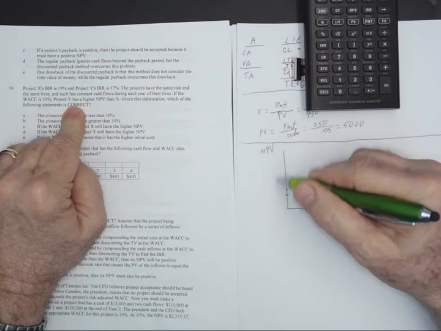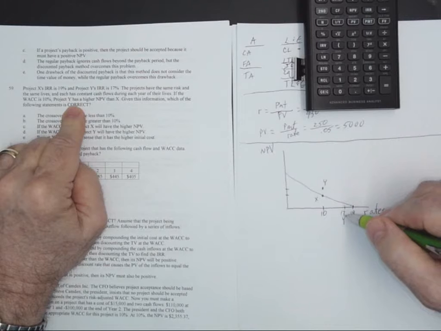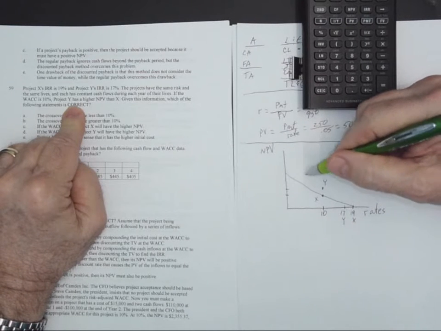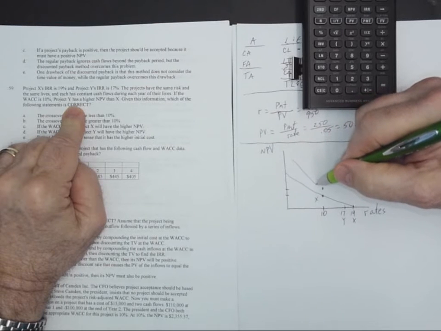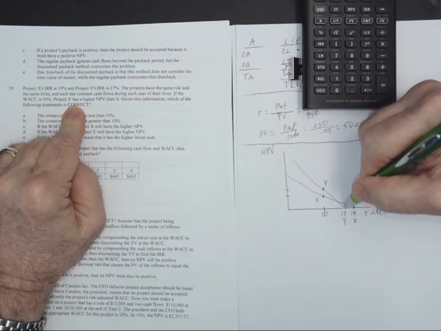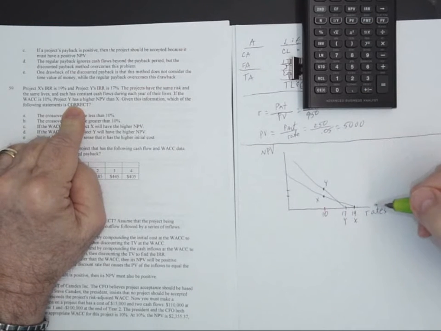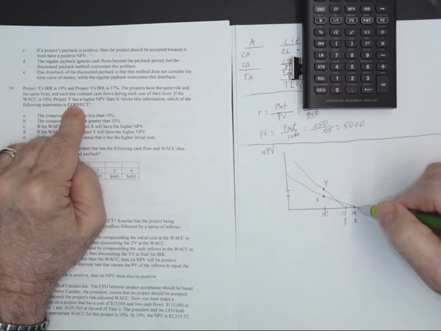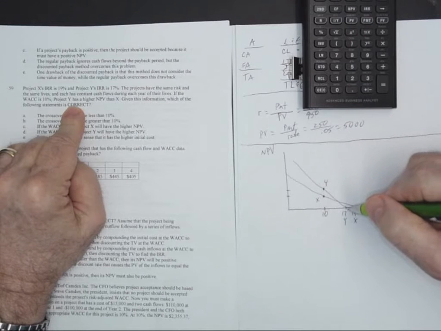With Y, it would be at 17%. But at 10% for Y, it's up here. If I were to draw this in, it would look something like this, only it should be a nice curve and it shouldn't double up on itself. So what we're seeing is that there's a crossover for Y and X that occurs somewhere between 10 and 17%.